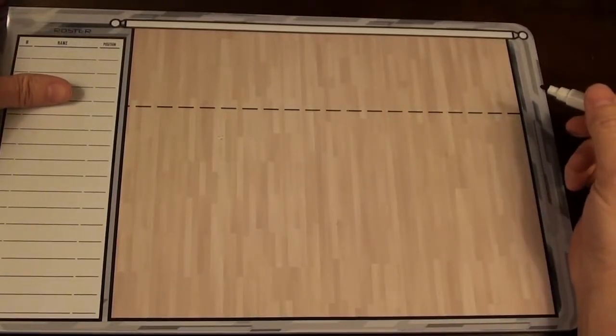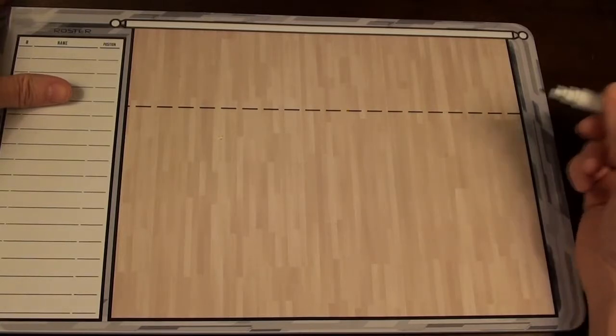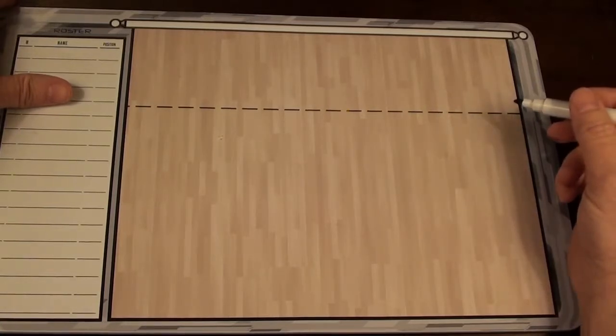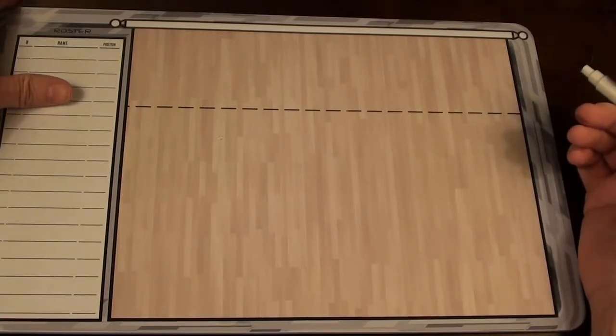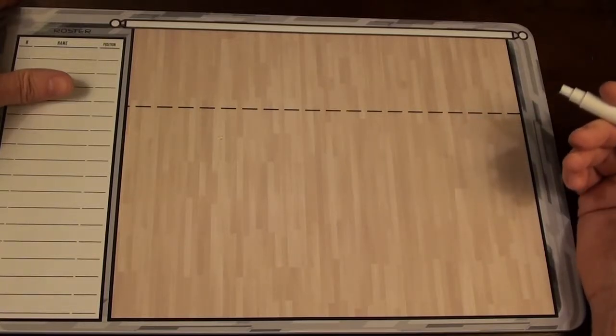Wanted to go through some defensive strategies that we're going to talk about in practices and start using in games. The goal with defensive strategies is to give additional protection if we have a player that's not passing as well.